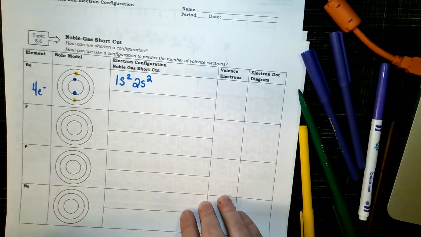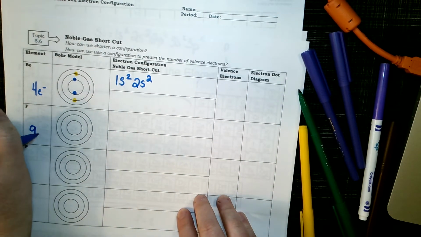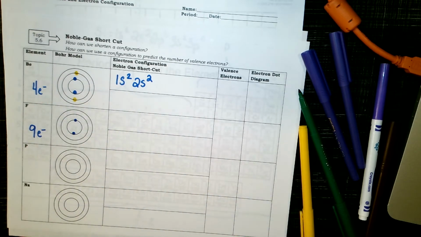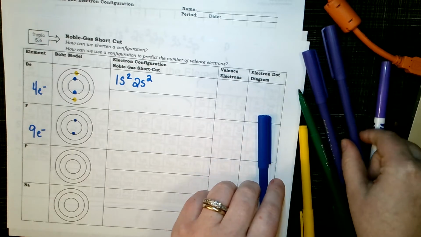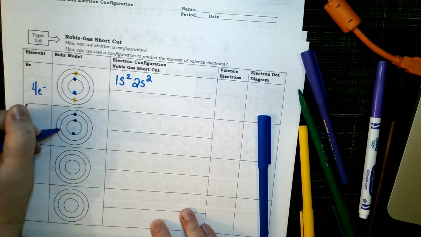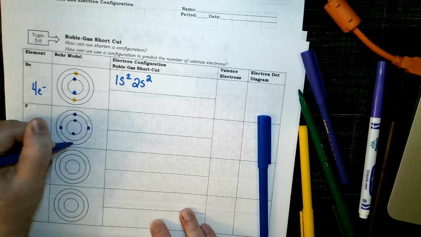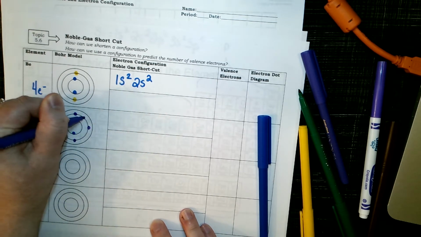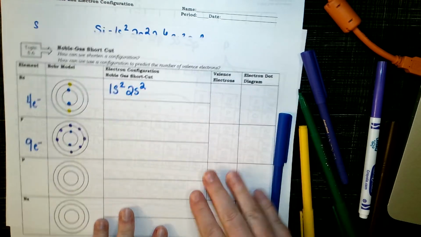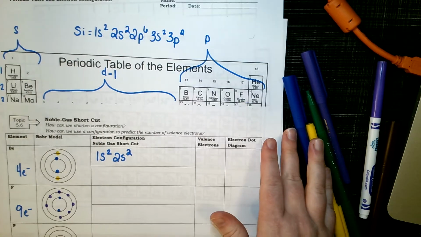So the next one we have is fluorine, which has 9 electrons. So 2 on the first ring, and that means all of the remaining electrons are going to go on that outermost ring. And that yellow didn't work the best, so I'm going to put the rest in purple. So now we have our 7 electrons. And so let's write its configuration using just the periodic table.